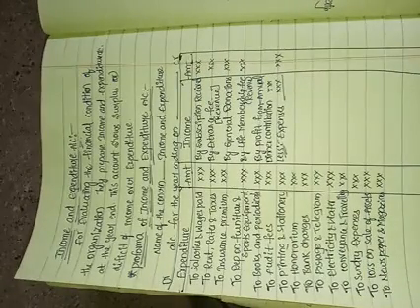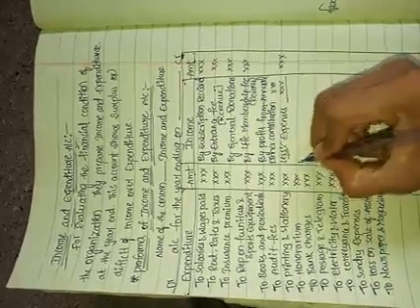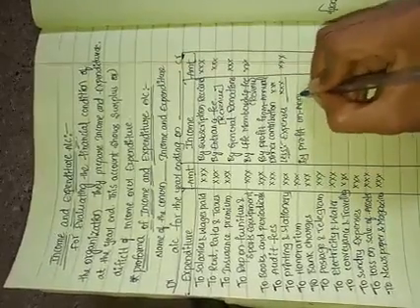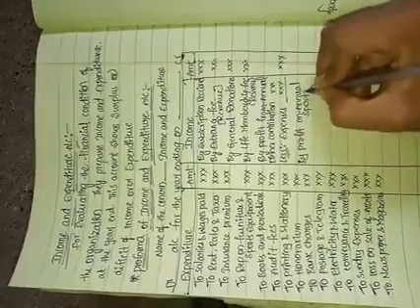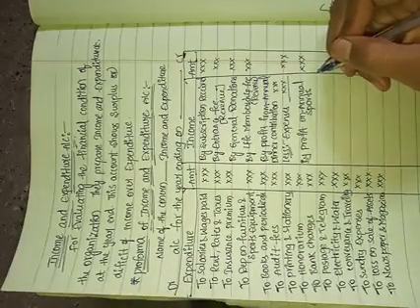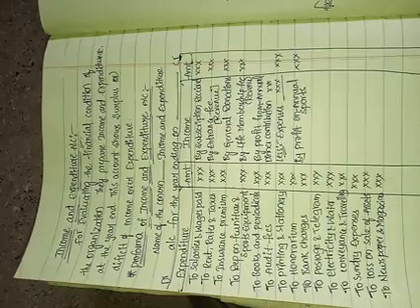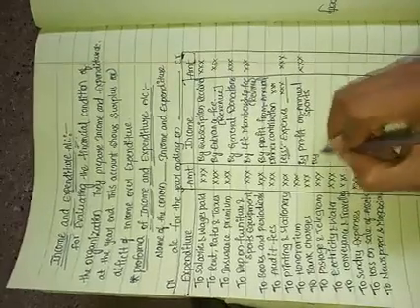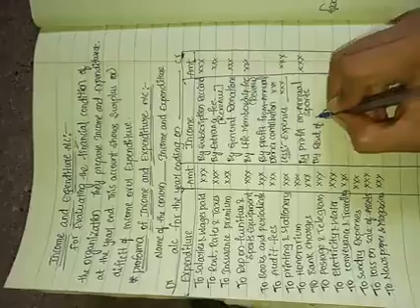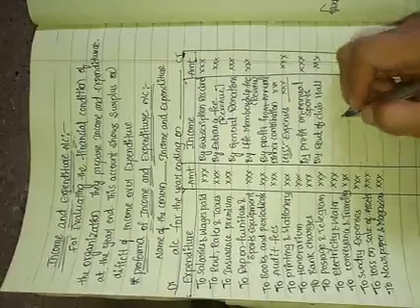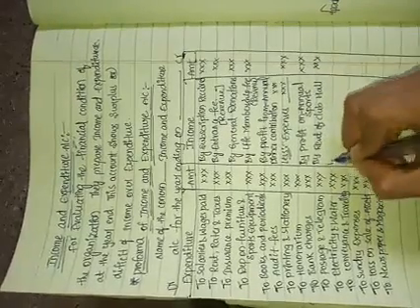Next is by profit on annual sports. Next is by rent of club hall. Next is by dividend and interest.